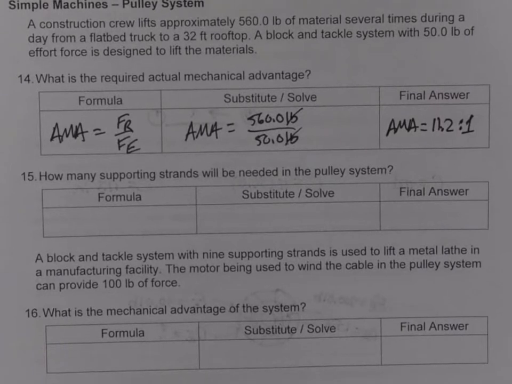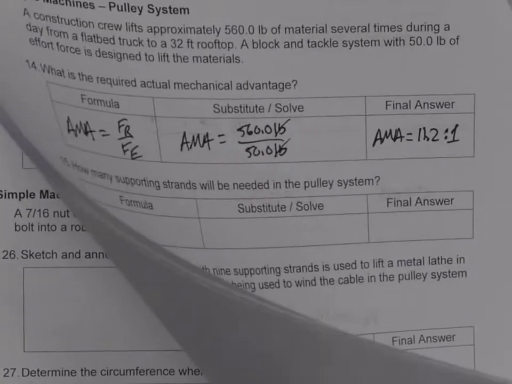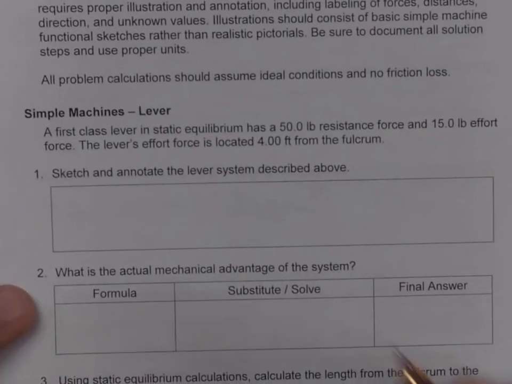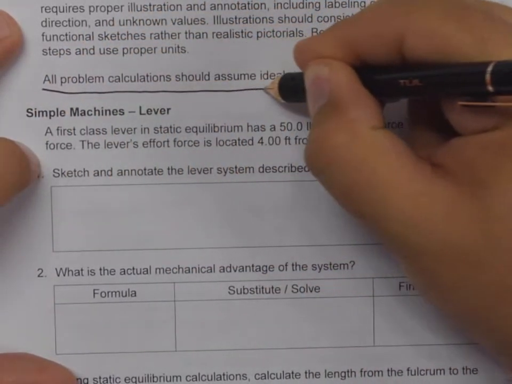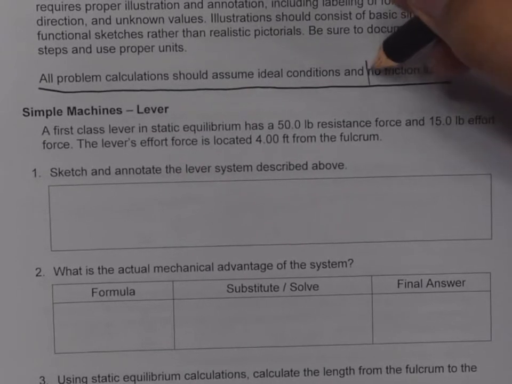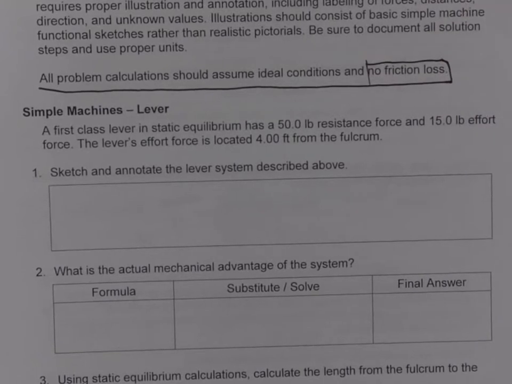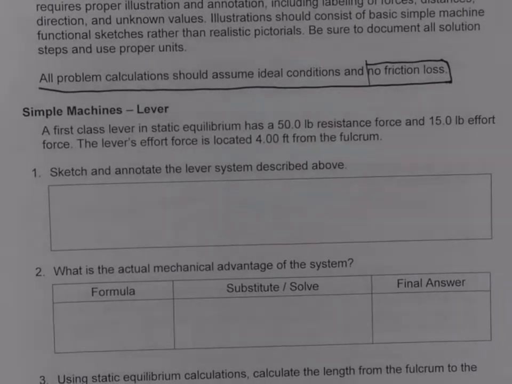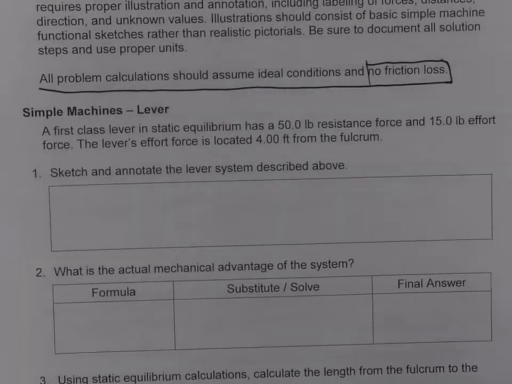Then number 15 asks how many supporting strands are needed to support that. On the front page of this activity, this line comes into play: all problem calculations assume ideal conditions and no friction loss. So you're not factoring in any friction loss within these problems.